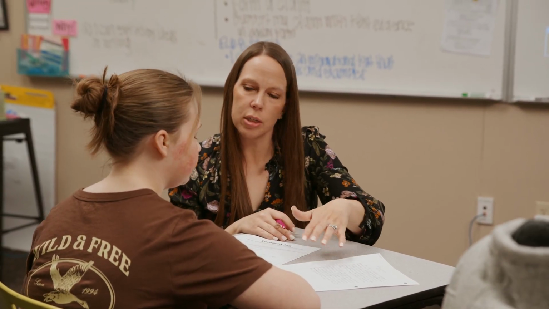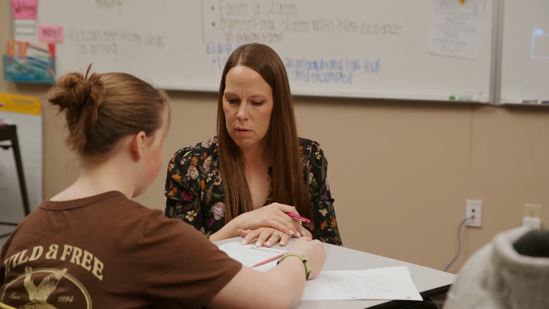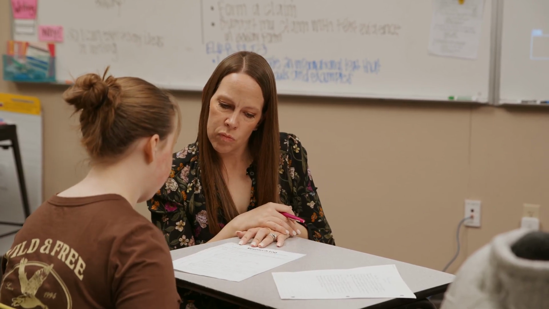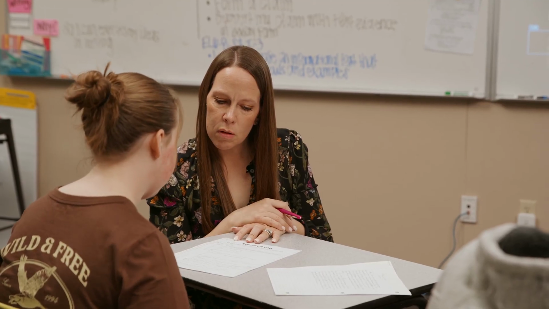Okay, so it looks like you're writing about sea lions, right? And in this paragraph that you're writing about, what are you trying to prove or show? I'm talking about the dangers that put them at risk. Okay, do you have any evidence here that could help support what you're trying to say? Yeah, I have a quote from National Geographic. What does it say? California sea lions are protected under the Marine Mammal Protection Act, which makes it illegal to harm them.